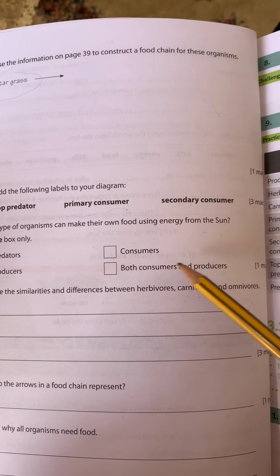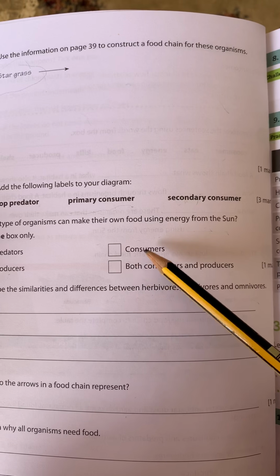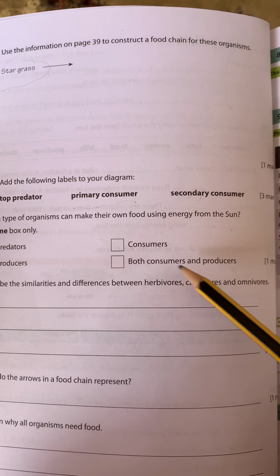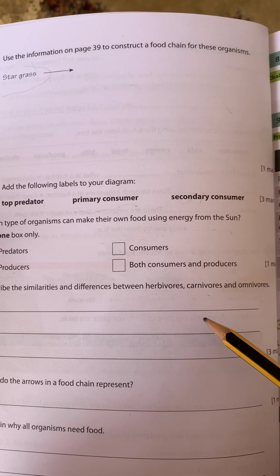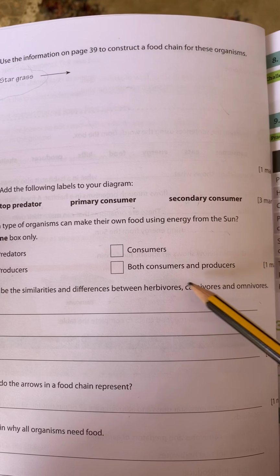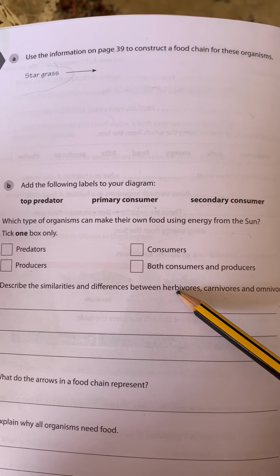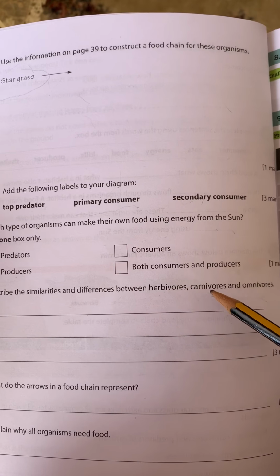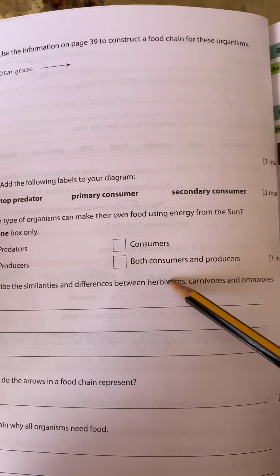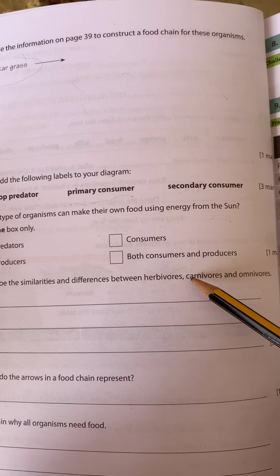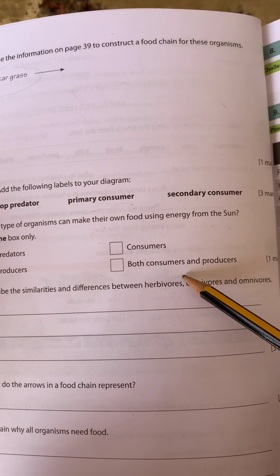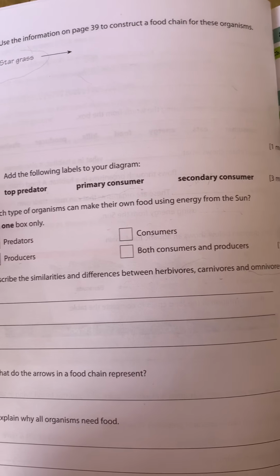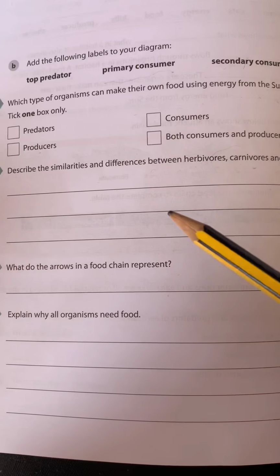Describe the similarities and differences between herbivore, carnivore, and omnivore. The similarity is that they are all what? They are all consumers. Herbivore, carnivore, omnivore. They are all consumers. Differences: herbivores eat herbs, they eat plants. Carnivores eat another consumer, they eat another animal. Okay, omnivore is the consumer that eats both plants and animals.